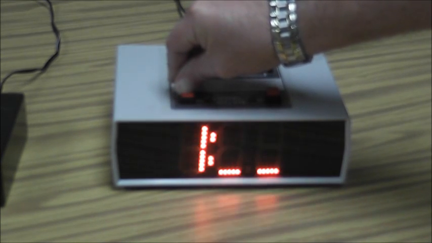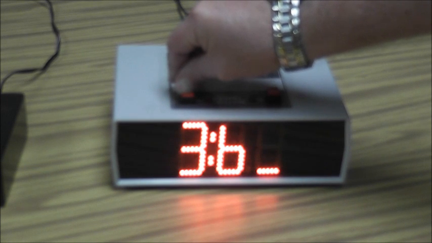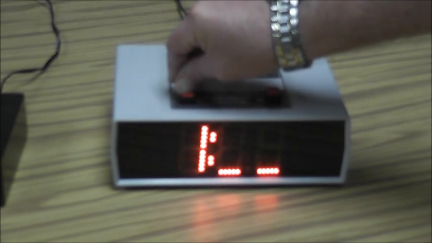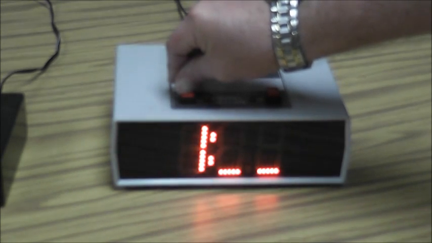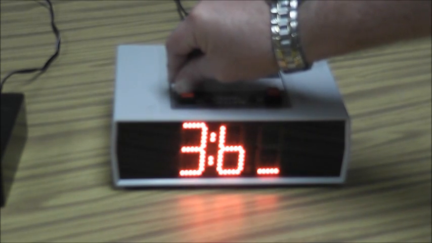The most important thing to do is to look at your user's manual, to refresh yourself on exactly what those different things mean.